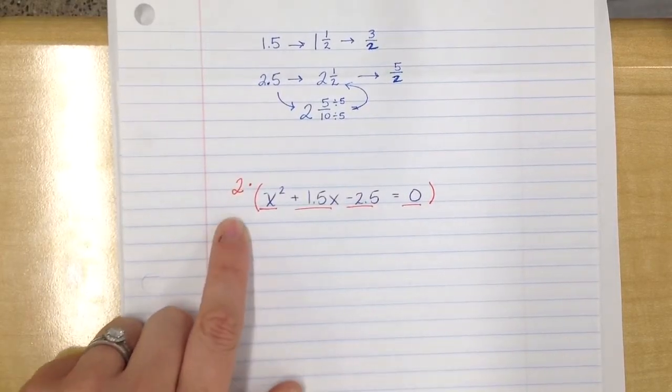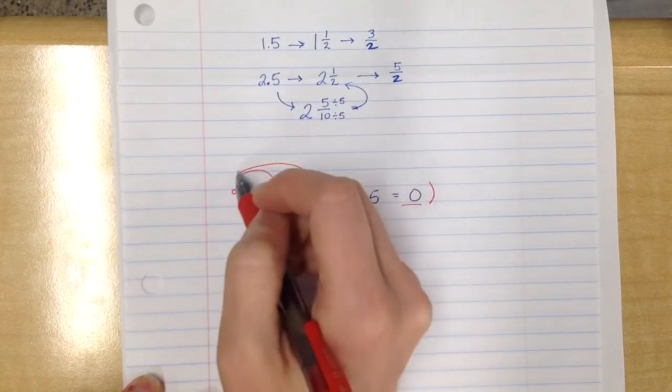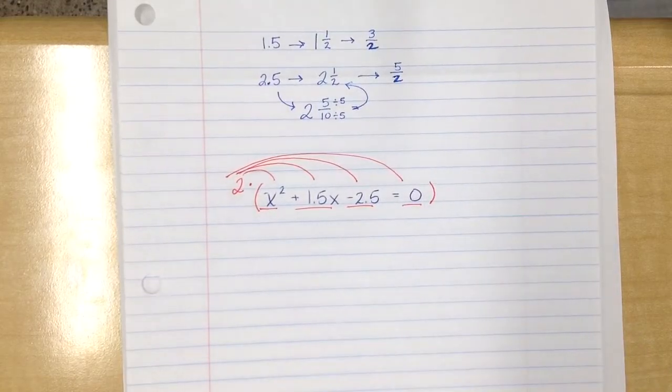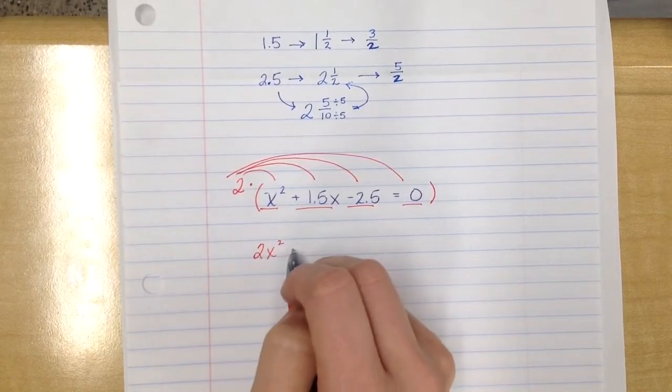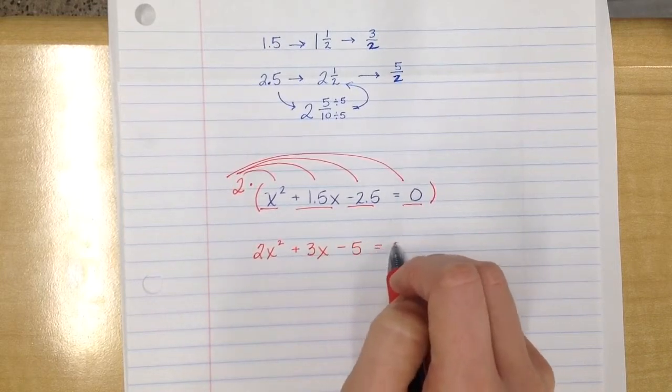I always write it up top like that so that I remember to distribute to every single item in the problem. I need to make sure that I multiply by 2 to every single thing. That's going to give us 2x squared plus 3x minus 5 equals 0.